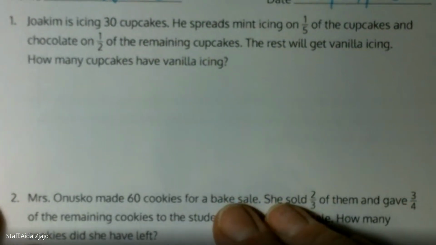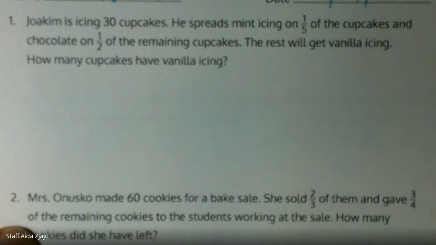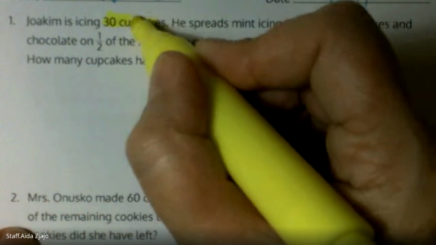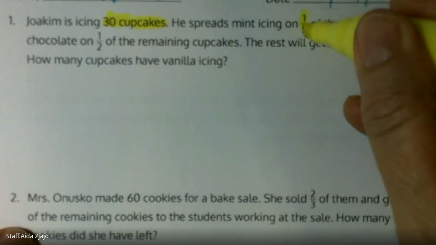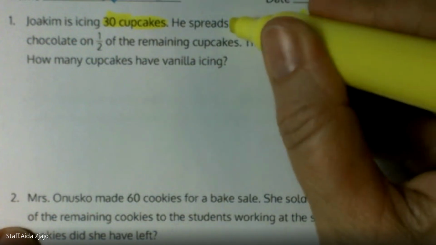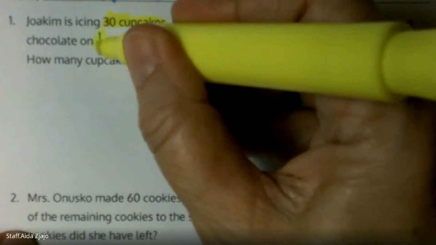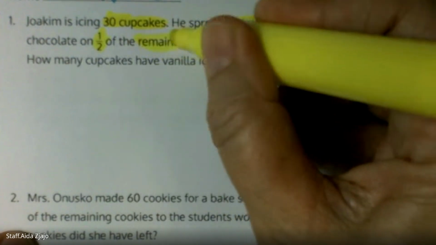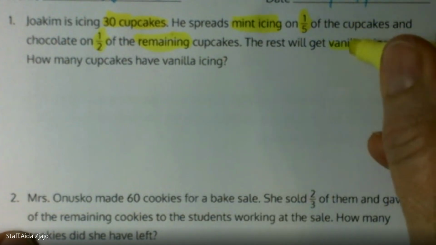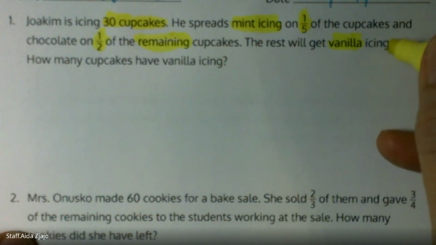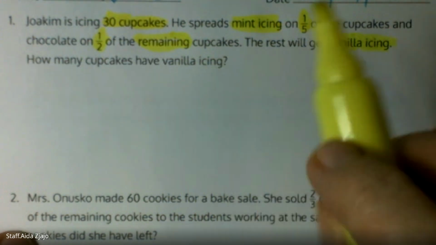Okay, let's read. Jakim is icing 30 cupcakes. So he baked 30 cupcakes. He spreads mint icing on 1/5 of the cupcakes, and then chocolate on half of the remaining cupcakes. The rest will get vanilla icing. How many cupcakes have vanilla icing?